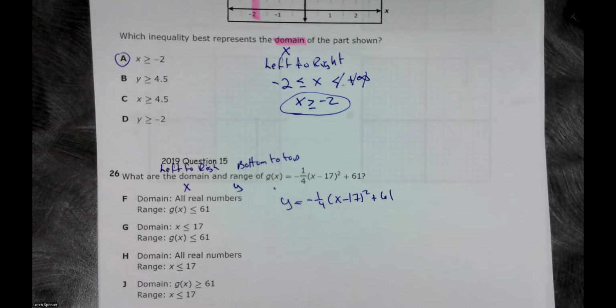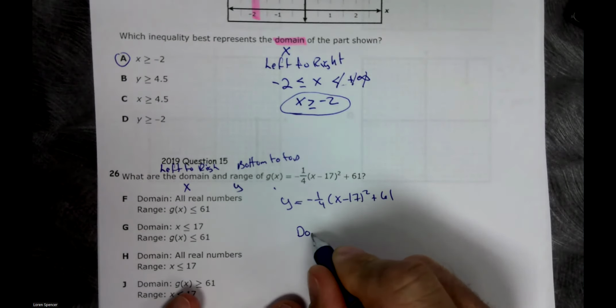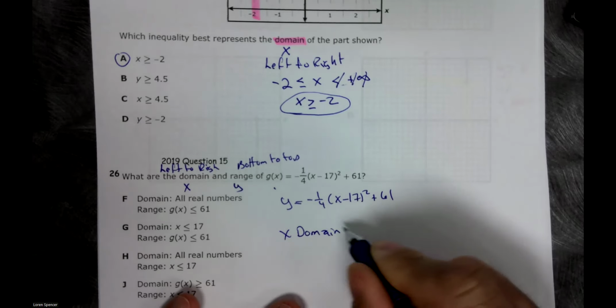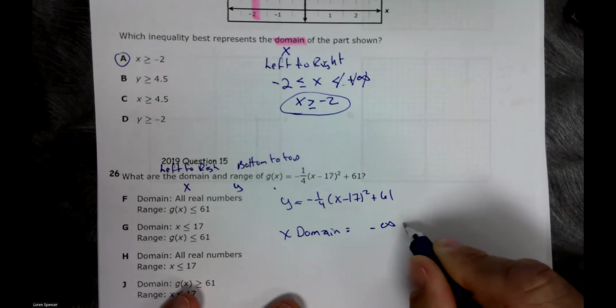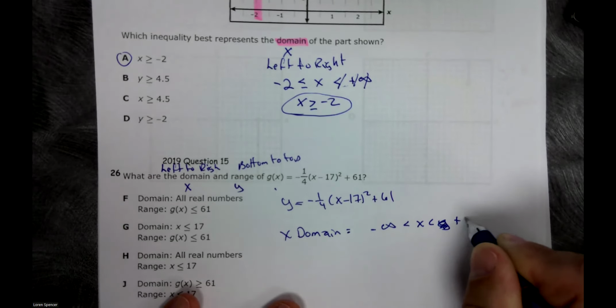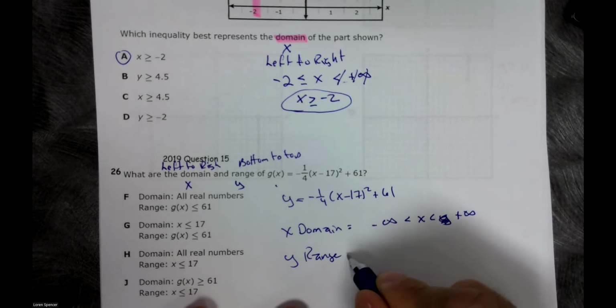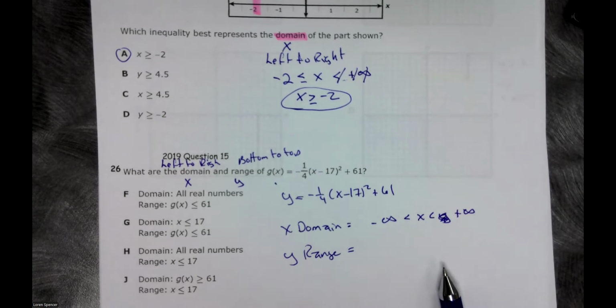So in the x direction, it looks like it's getting wider and wider and wider in both directions. So if it's getting wider and wider in both directions, that means the x direction, or the domain, or the x's, is -infinity less than x less than positive infinity. And the range, or the y, well, it looks like it starts at -infinity because it keeps going down.